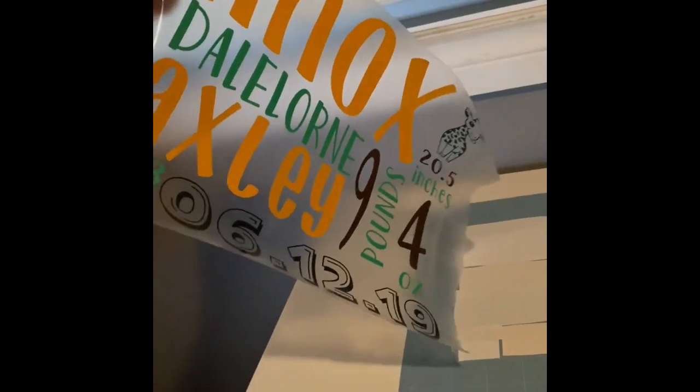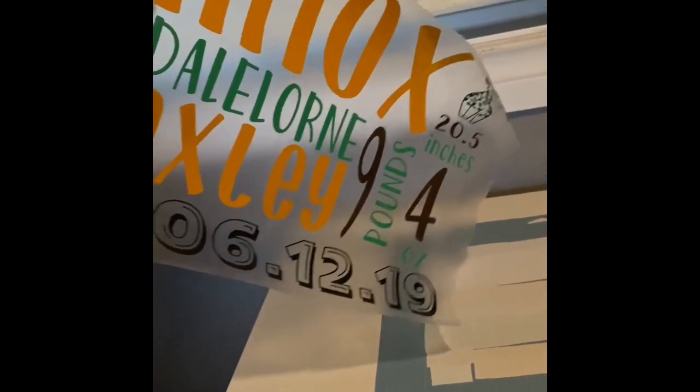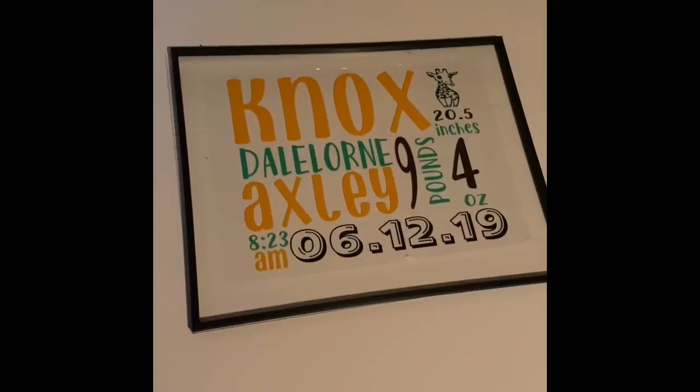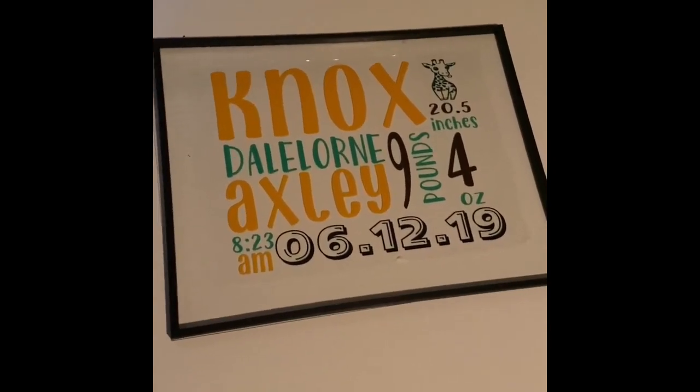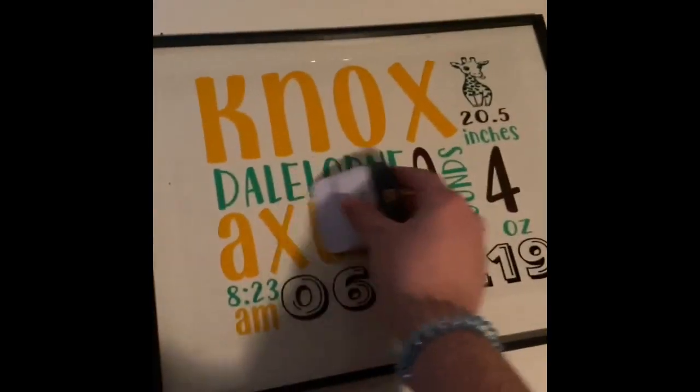Okay, so here's what it looks like when you lift the transfer tape up. I like to use this backing to the frame to outline my piece of glass, just so I know where the edges are. Now it's pretty difficult to line this up correctly so it's centered. So you can use a ruler if you like, but I've gotten pretty good at just eyeballing it. So the transfer tape is on. It's stuck to the glass. I used this tool again just to smooth everything out.